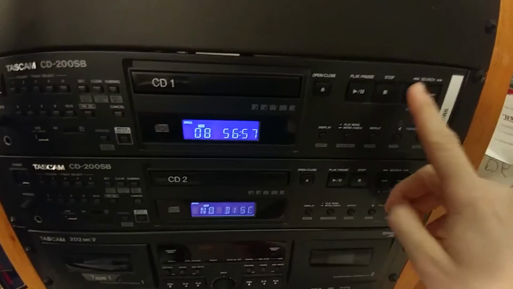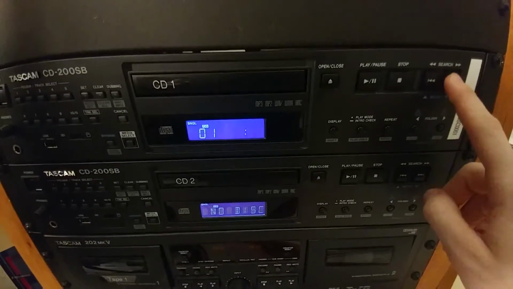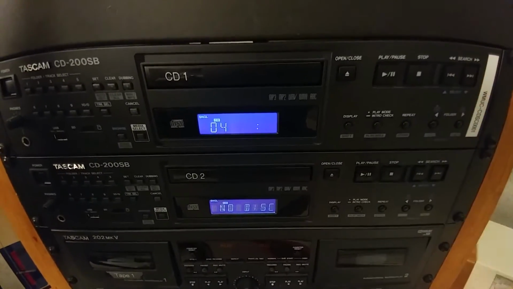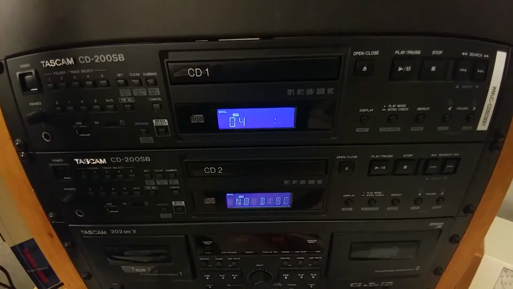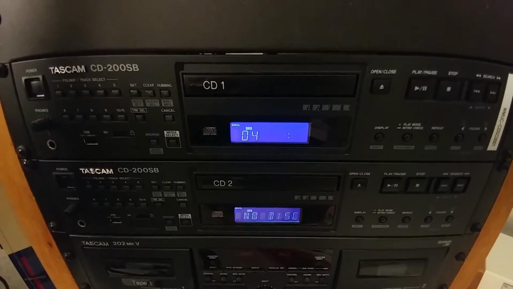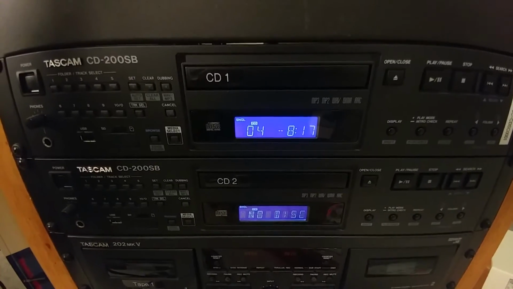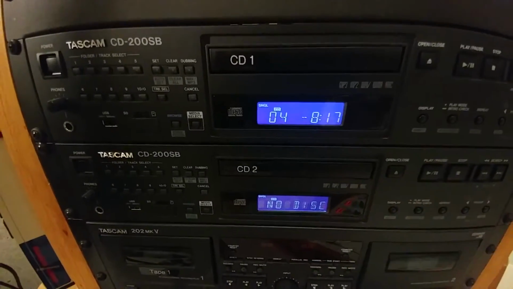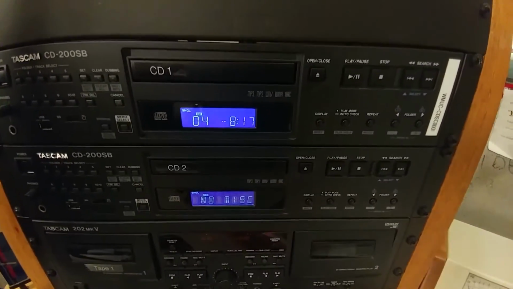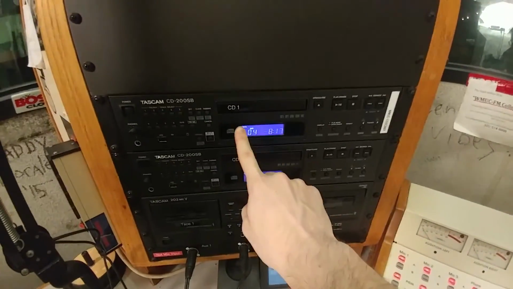From here, I can use these search arrows to scrub through the disk and find the song I want to play. It will then load in the song. When you see the time remaining flashing, that means it's ready. Now from here, I'm using CD Deck 1.